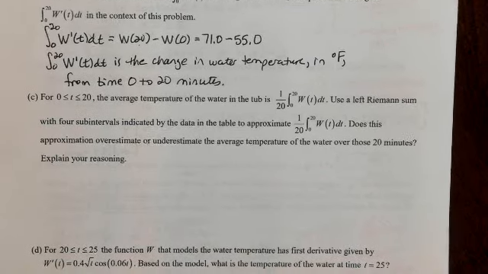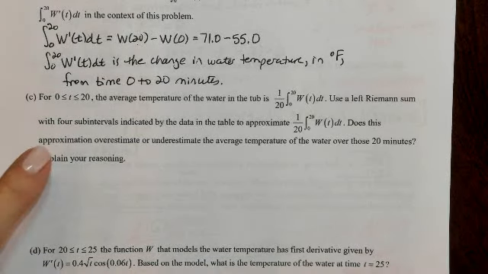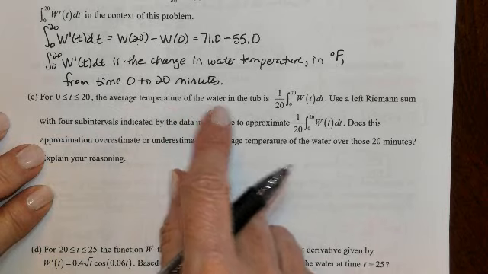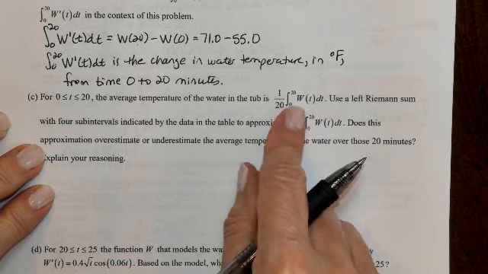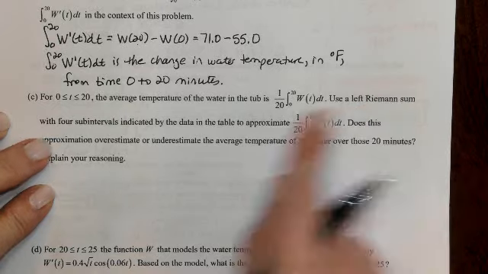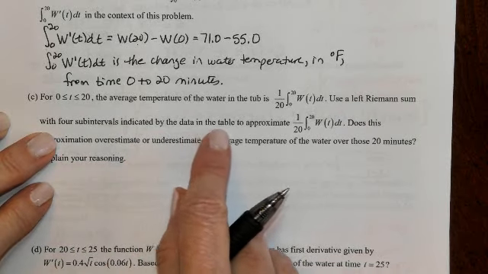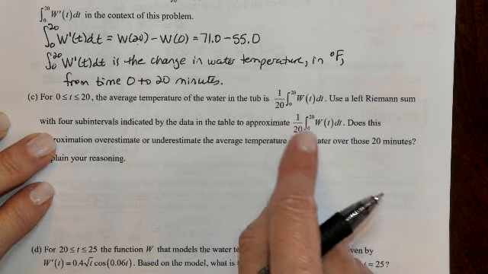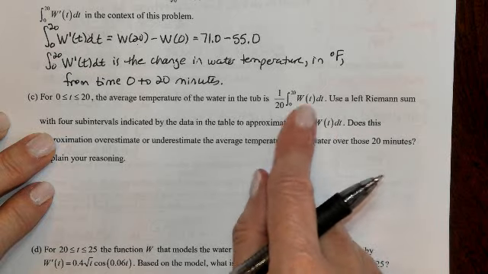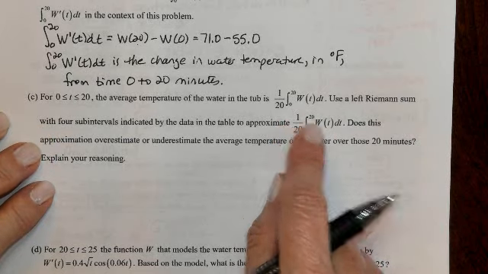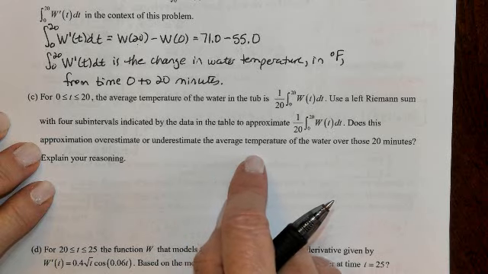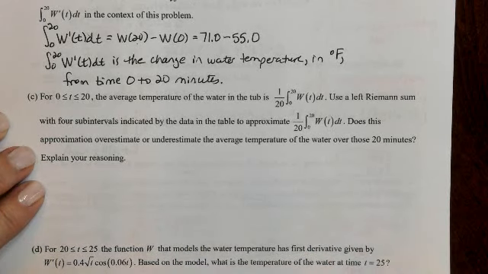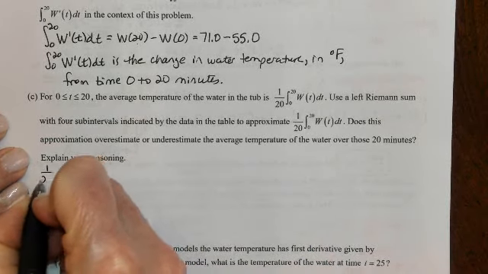All right, for part C. From 0 to 20, the average temperature of the water in the tub is given by this. Well, that was nice of them. Use a left Riemann sum with 4 subintervals indicated by the data in the table to approximate that average water temperature. Okay? And then we have to say, is that approximation an over or an underestimate? Okay, so first of all, let's do our approximation.